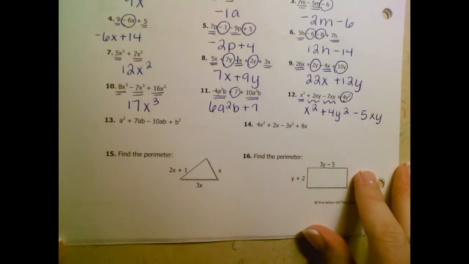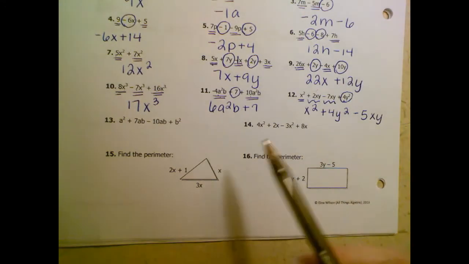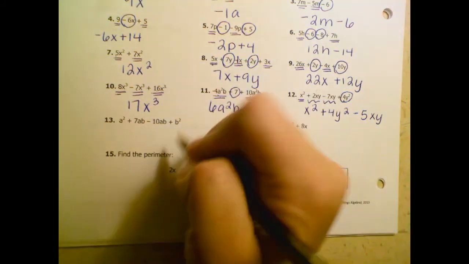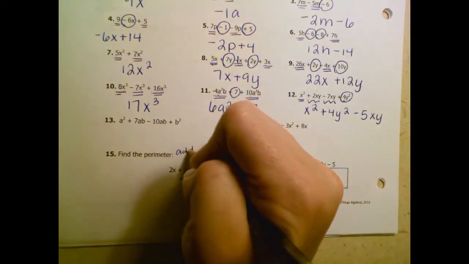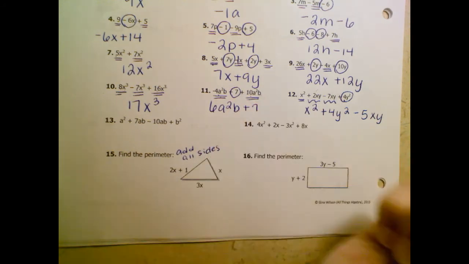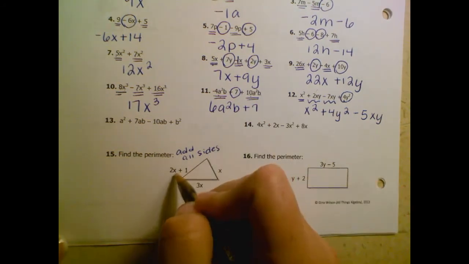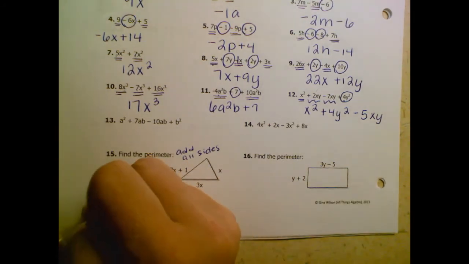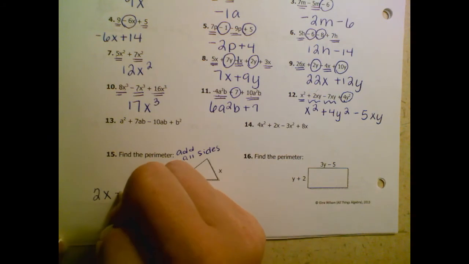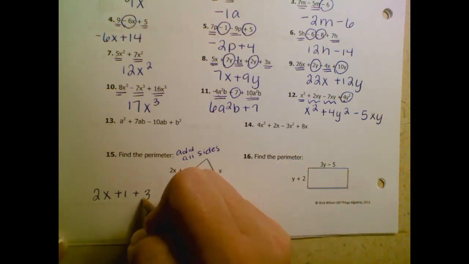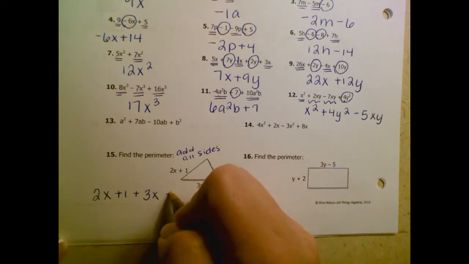All right, I'm going to skip 13 and 14, and I'm going to go on to 15. Perimeter means I'm adding up all of the sides. So in order to add up all of the sides, I'm just going to write it out to where it looks something like this. So 2x plus 1, that's this side, plus 3x plus x.